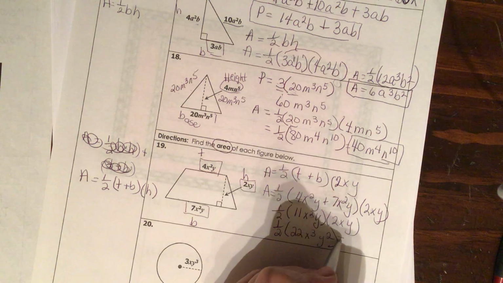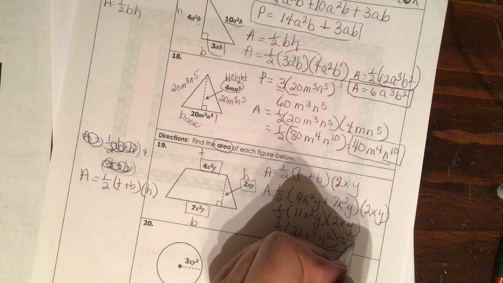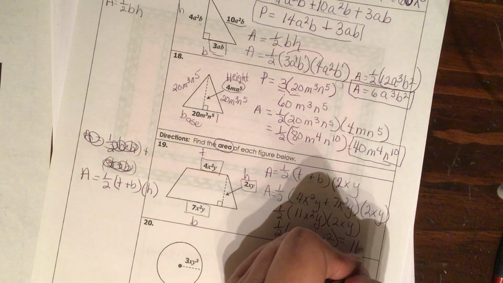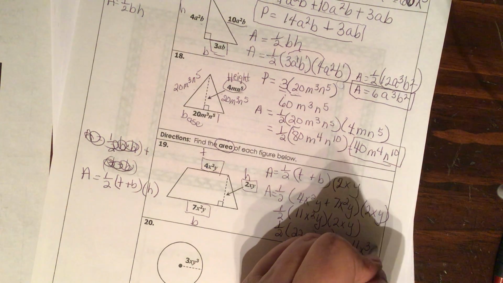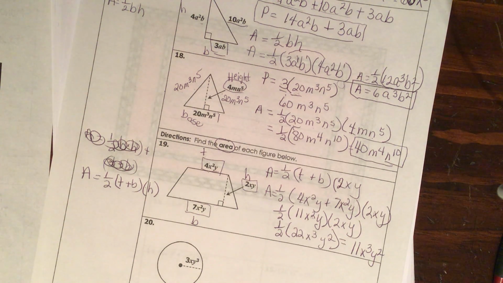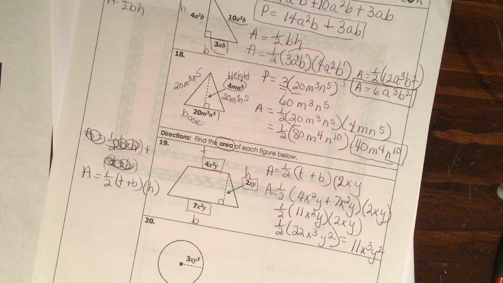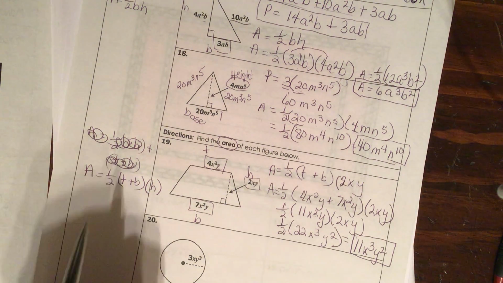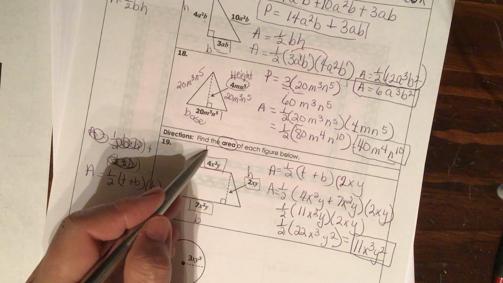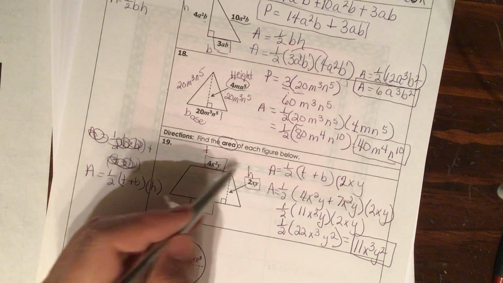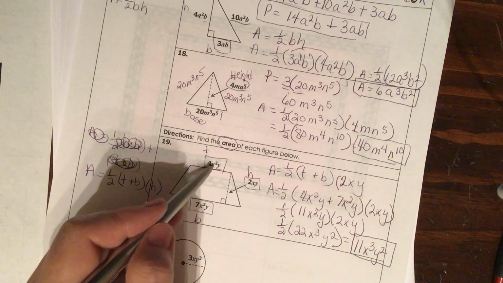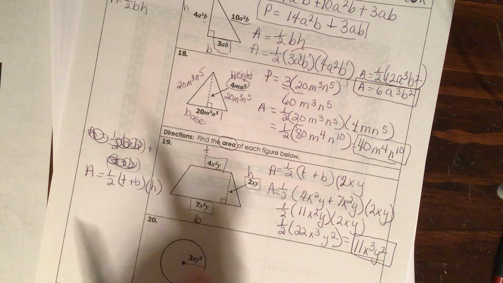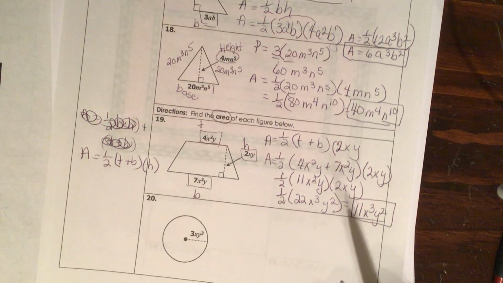And then we take 1/2 of that. 1/2 of 22 is 11 x cubed y squared. And that's how you would do that problem. Remember, we had to take the top and the bottom, add those two together, and multiply it by the height.